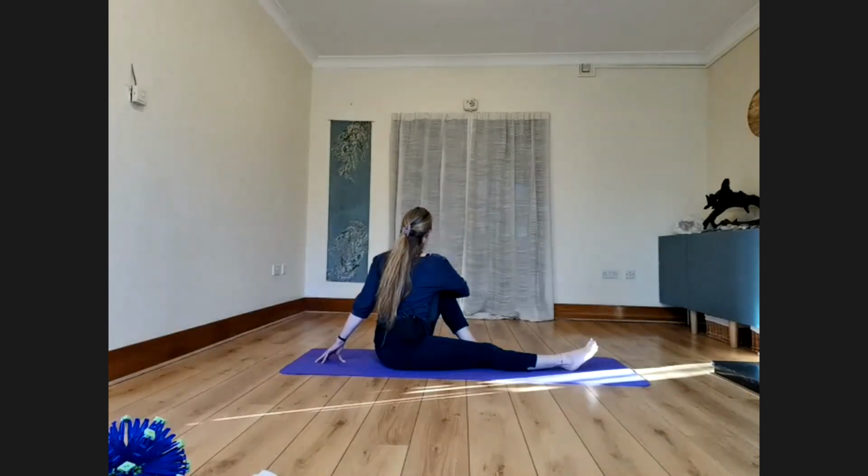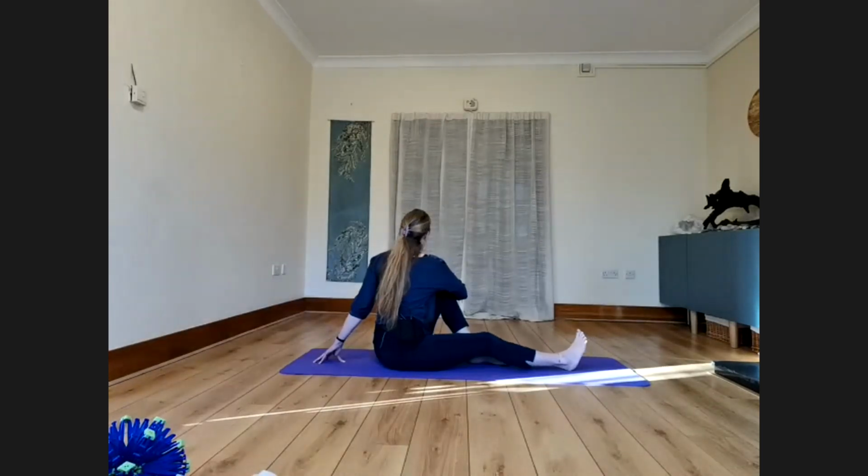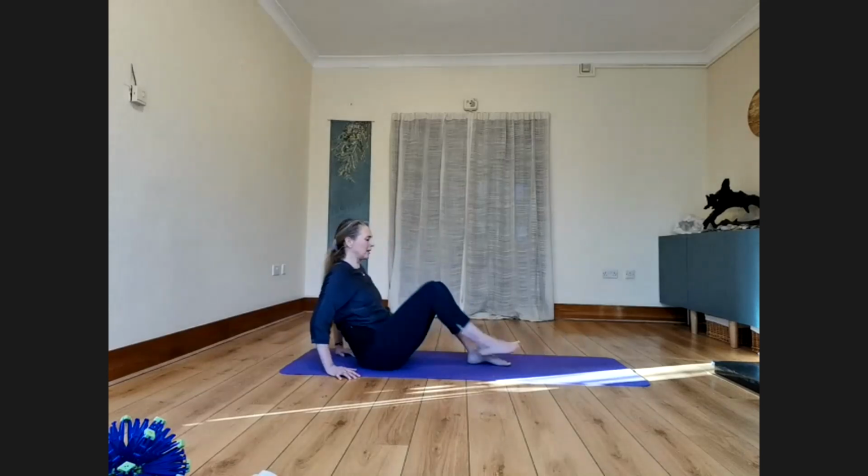Inhale, lengthen head to tail. Exhale, turn. Pause, stabilize. Inhale, lengthen head to tail. Exhale, turn. Pause, stabilize. One or two more breaths in your own time.